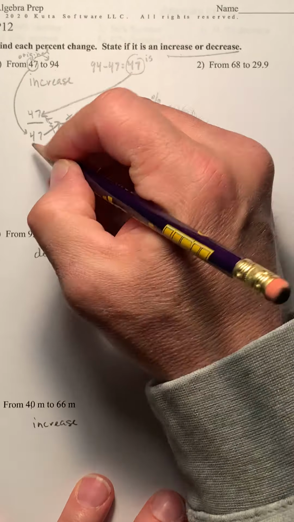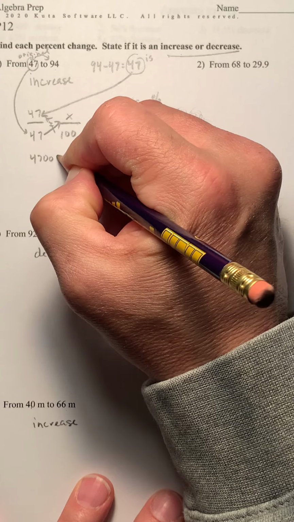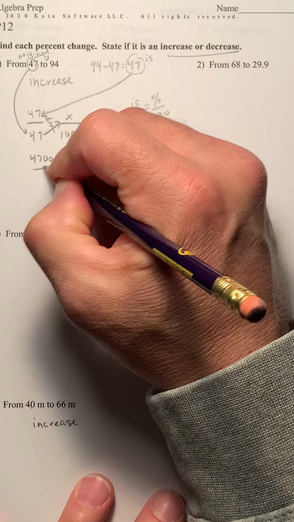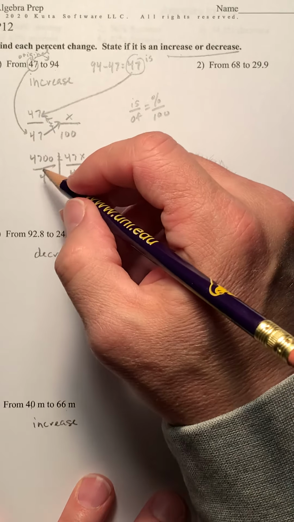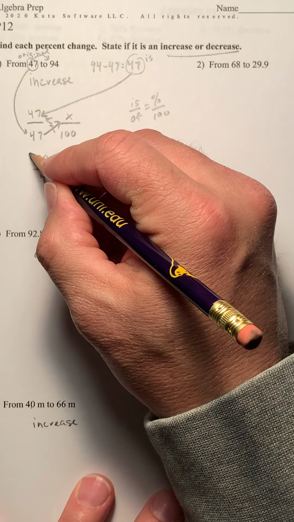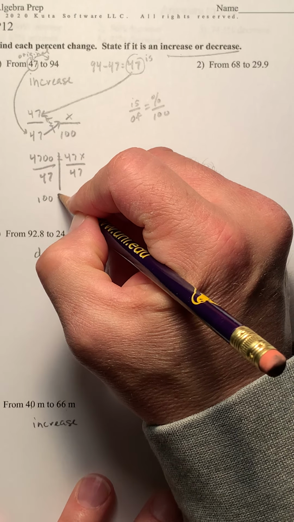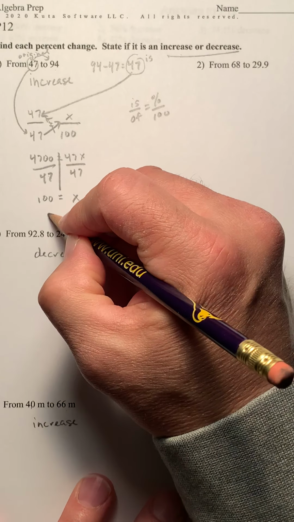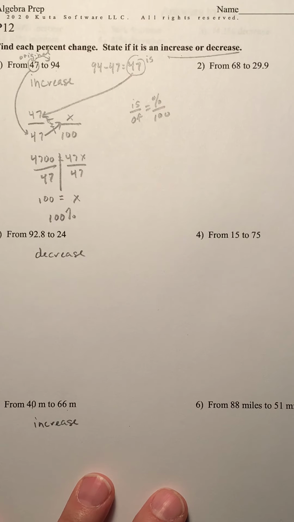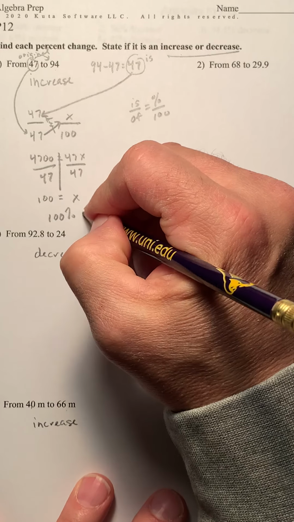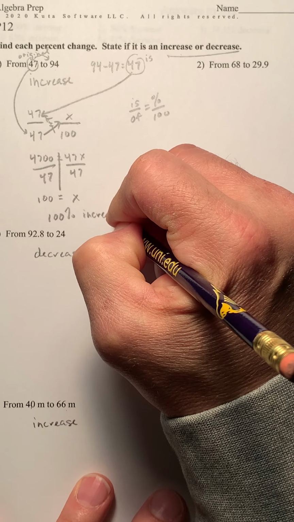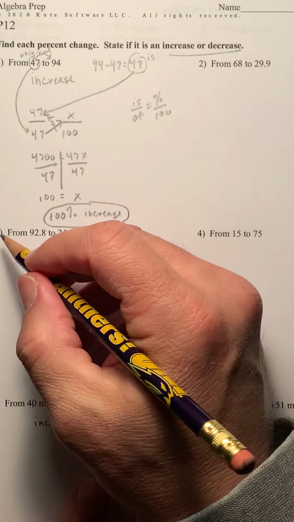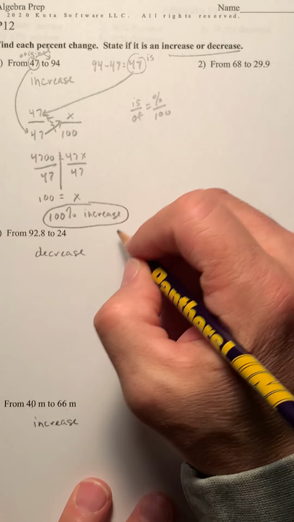We cross multiply, we end up with 4,700 is equal to 47 times x. We divide by 47. You might need a calculator for this. If you don't, you'll recognize that, hey, the 47s actually divide each other out, leaves us with a 1 with two zeros after it. And so our answer here is 100% increase, right? That way we have both parts of our answer. We have 100% increase.